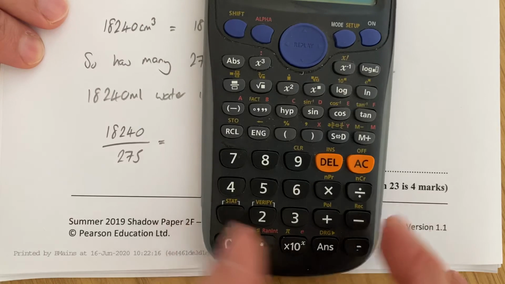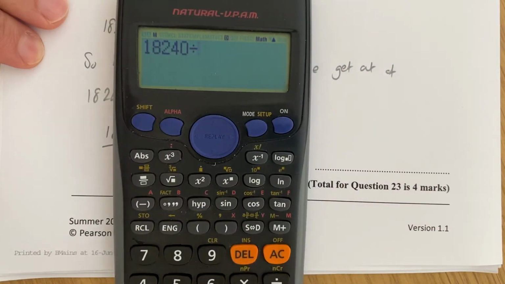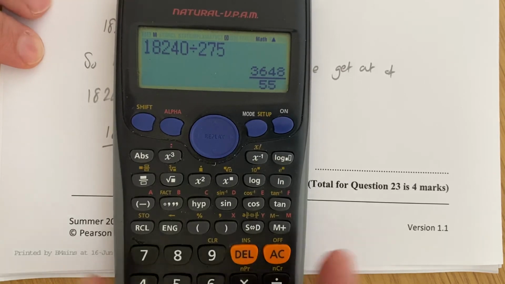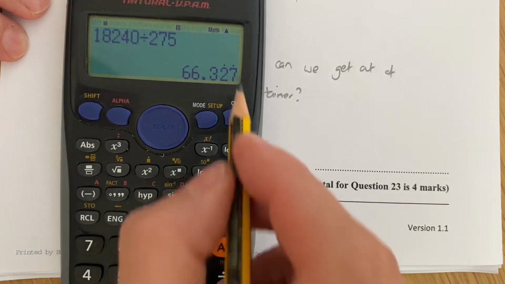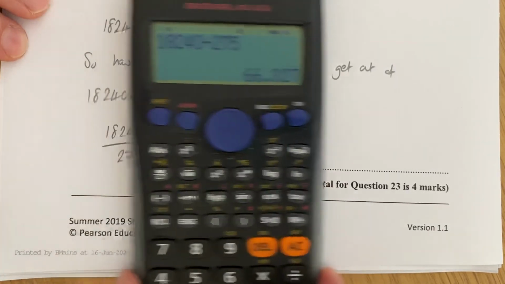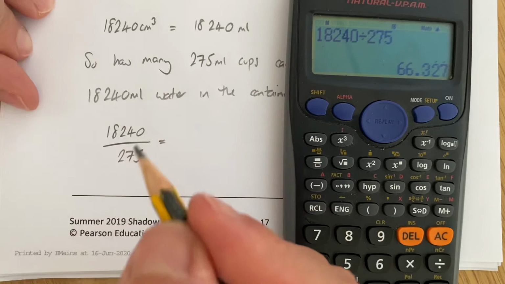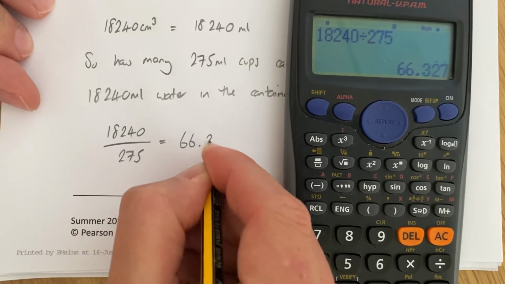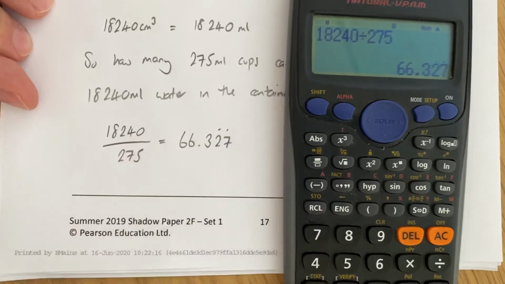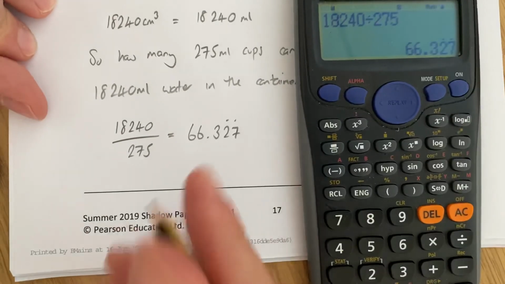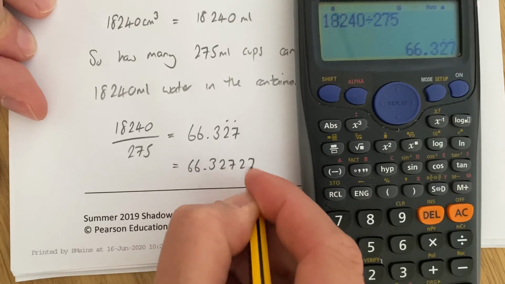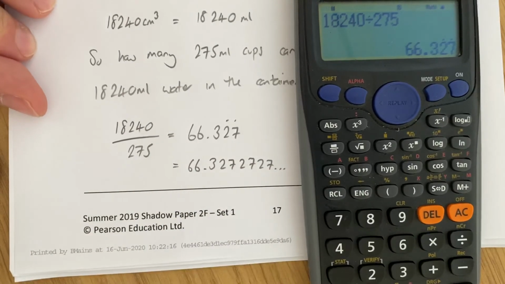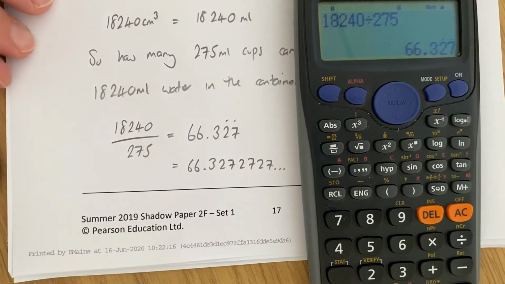18,240 divided by 275 is 66.327 recurring. And while we're there, we'll point out that that means 66.3272727 and so on. It's only the 2 and the 7 that are recurring.